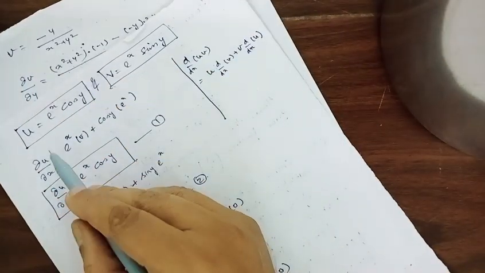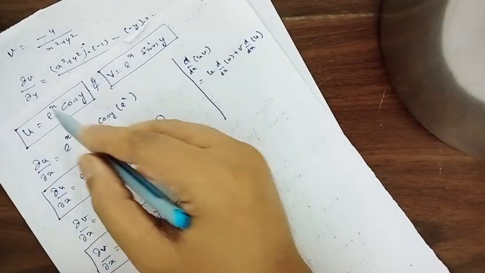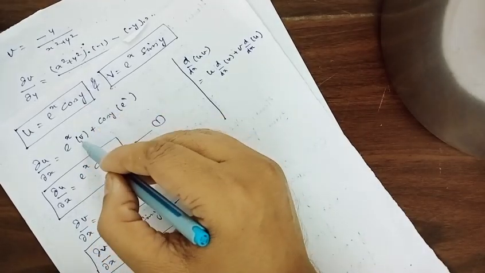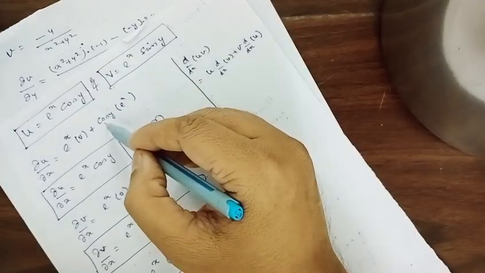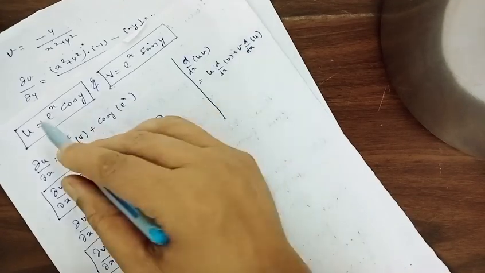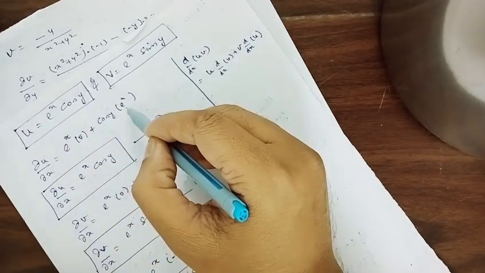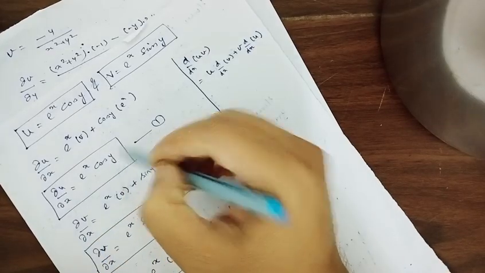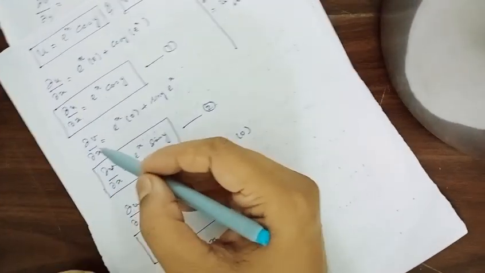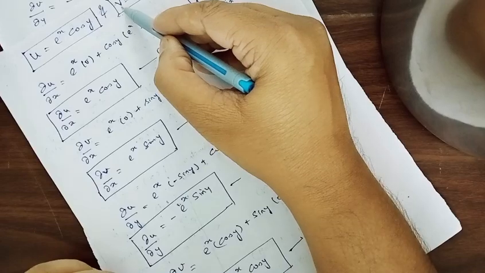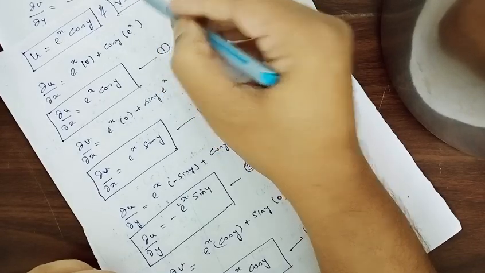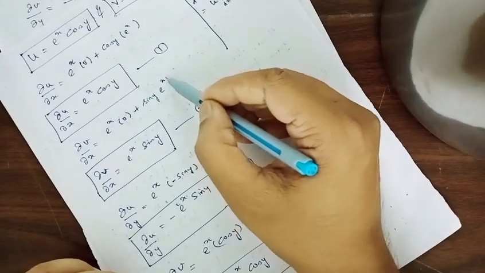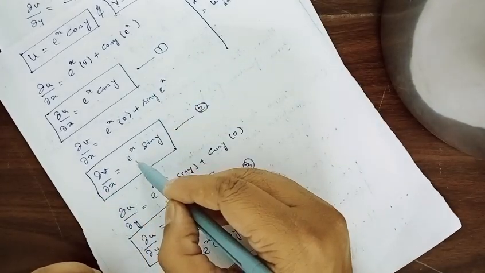So ∂u/∂x is equal to, with respect to x, e^x times the derivative of cos y, which is in terms of y, therefore it becomes 0, plus cos y, the second function, times d/dx of the first. When e^x is differentiated, it becomes e^x. Therefore ∂u/∂x is equal to e^x cos y. Similarly, ∂v/∂x, you differentiate v with respect to x. You will get e^x times 0, since the y term is 0, plus sin y times e^x. Therefore ∂v/∂x is equal to e^x sin y.